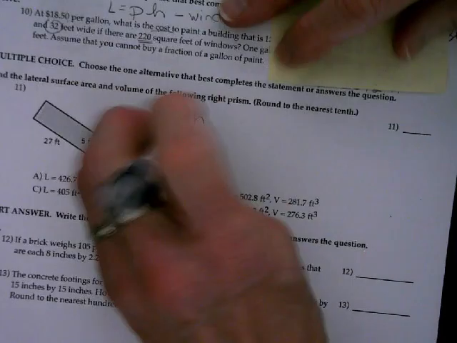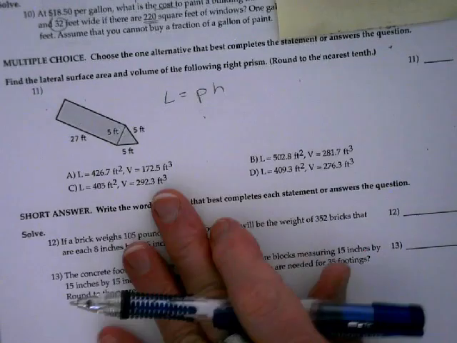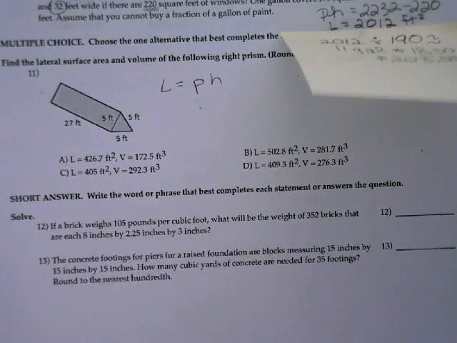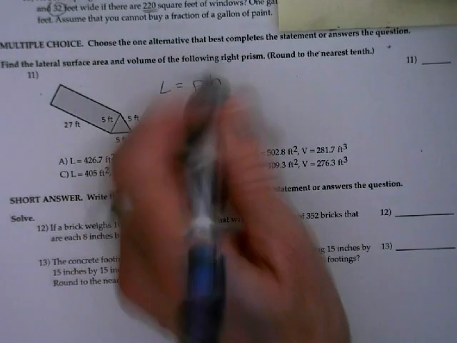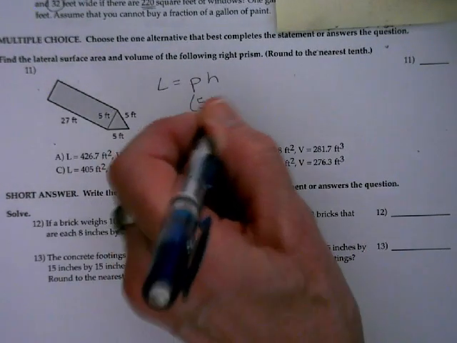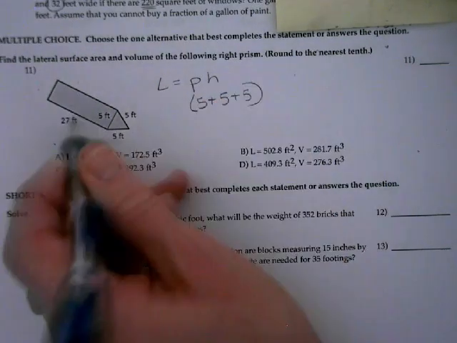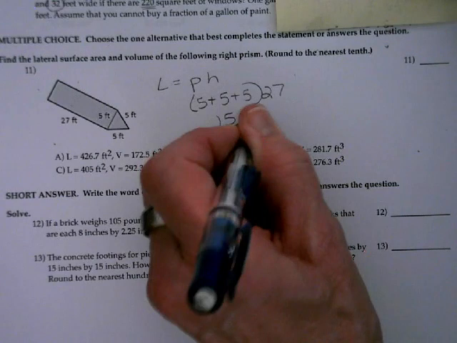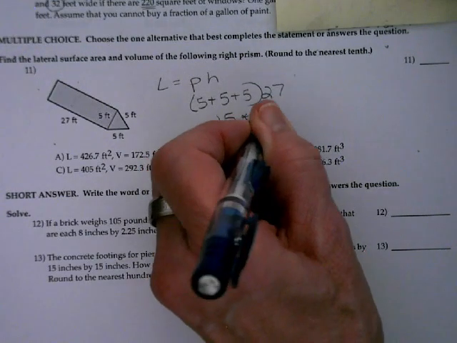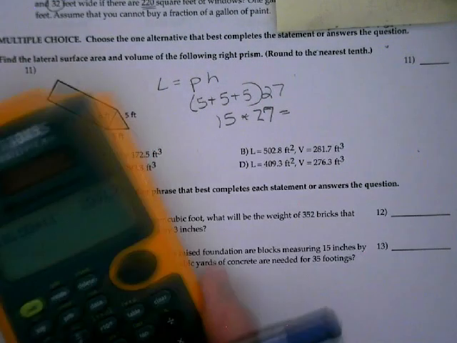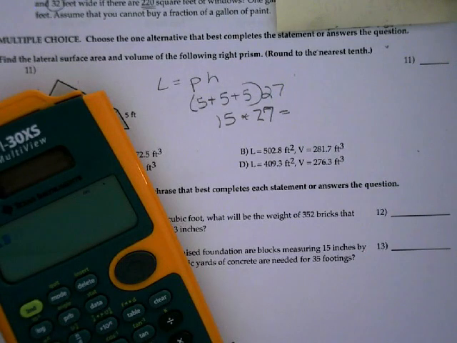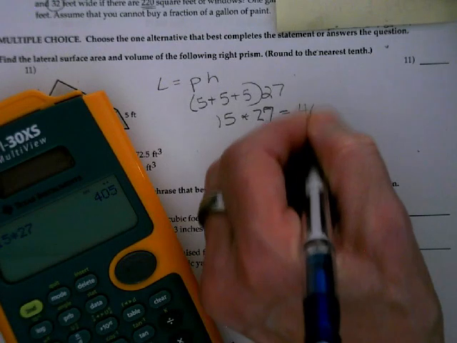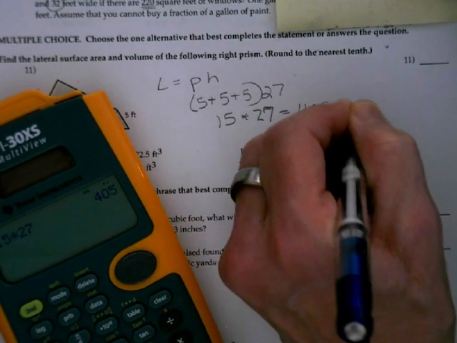So a couple more. 4 more, 5 more. So, lateral surface area. So you got to see this is a prism on its side. So I just take the perimeter of the base times how tall it is. 5 plus 5. Perimeter is the sum of the sides, which we learned in the last chapter. And the tall is 27.